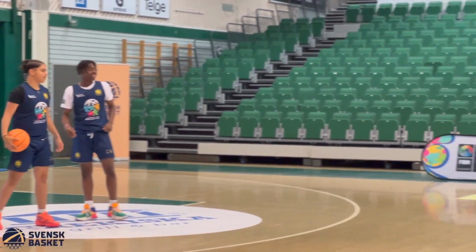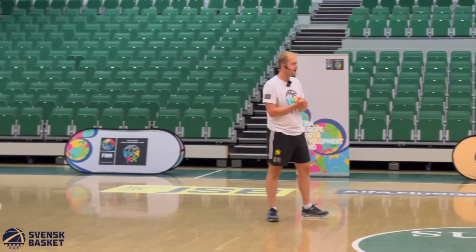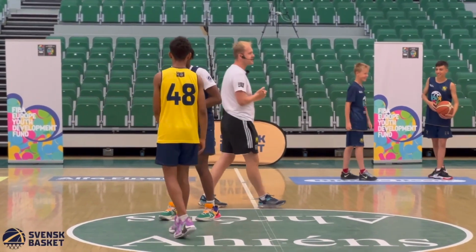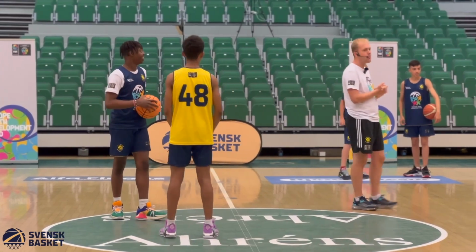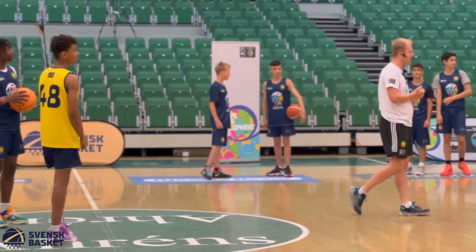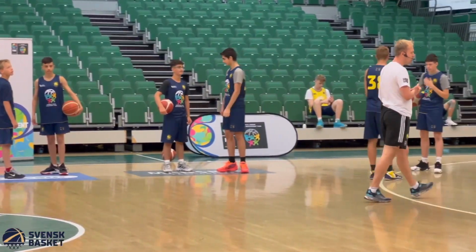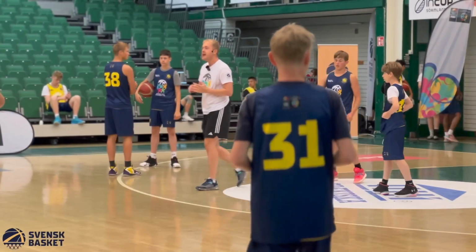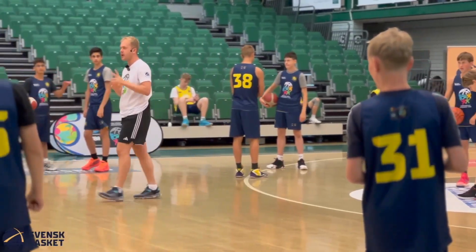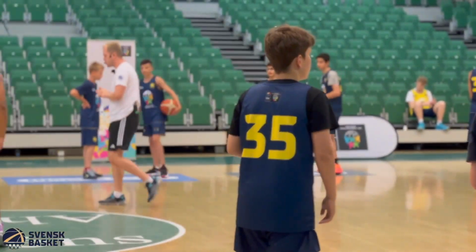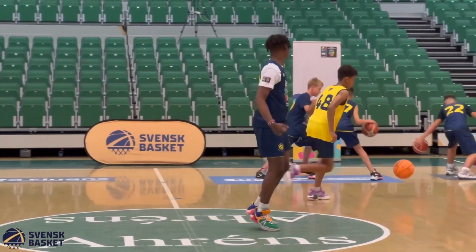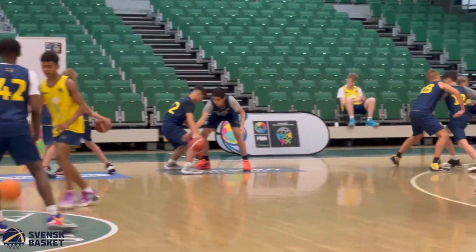Hold. Change pairs. 5. Change pairs. 4, 3. Now, offense, you cannot turn your back to the defender. So we can't be a turtle and turn our back. The whole time you've got to face them. If you turn your back, they automatically win. Go. Keep counting. Got to count down from 10, guys.